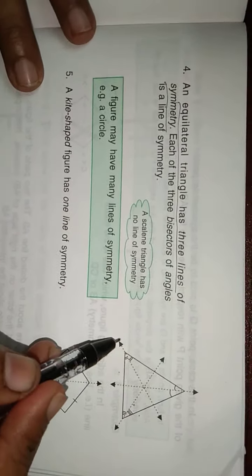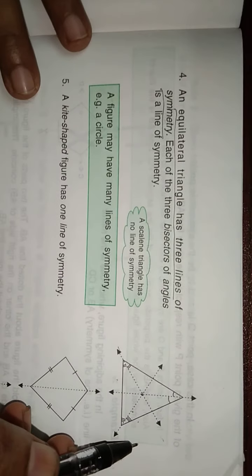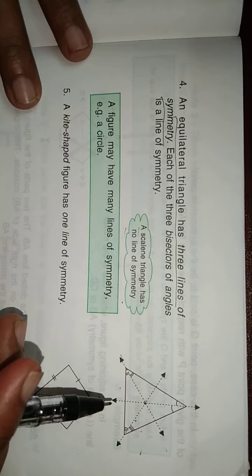Moving to the next, for an equilateral triangle we can draw three lines of symmetry because all three sides are equal and all three angles are also equal. When we draw each angle bisector for the three vertices, they pass through one point. We can say that an equilateral triangle has three lines of symmetry. For the scalene triangle, we have no line of symmetry because all three sides are different and the three angles are different. So we cannot make a line of symmetry for it.